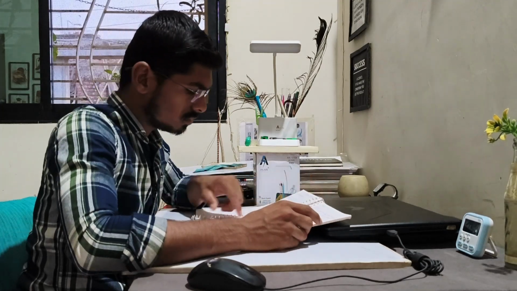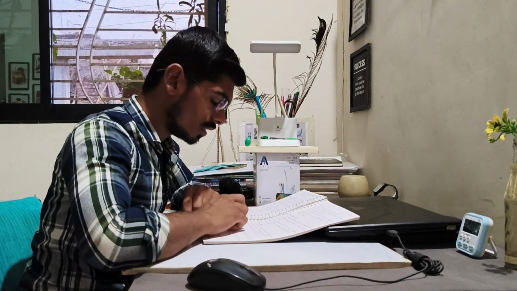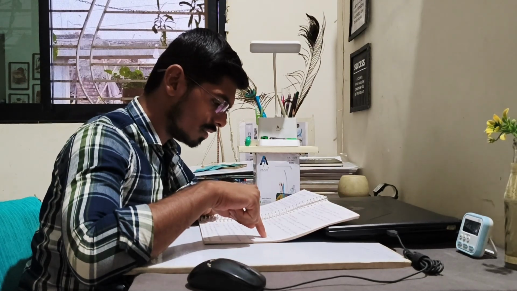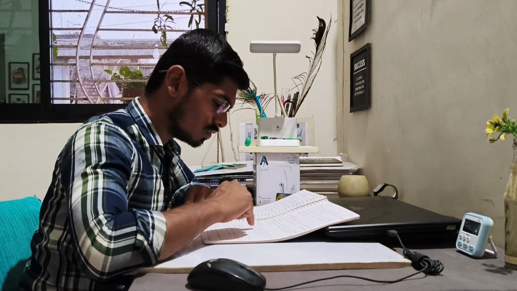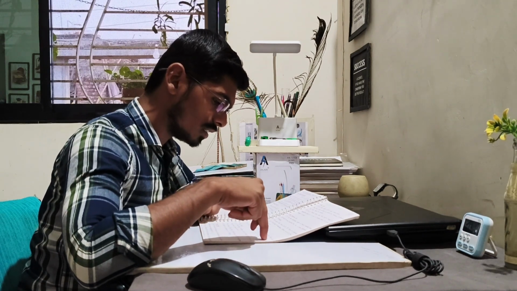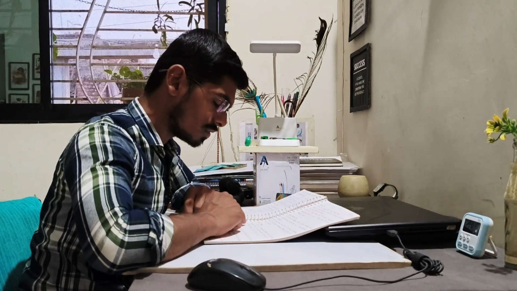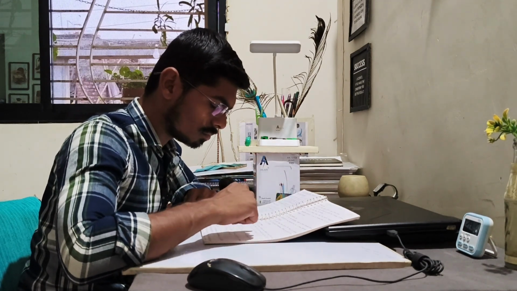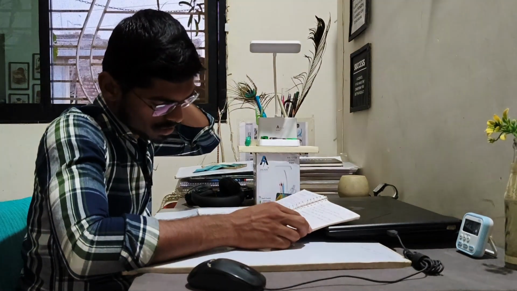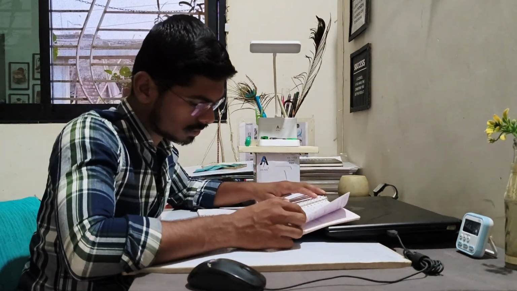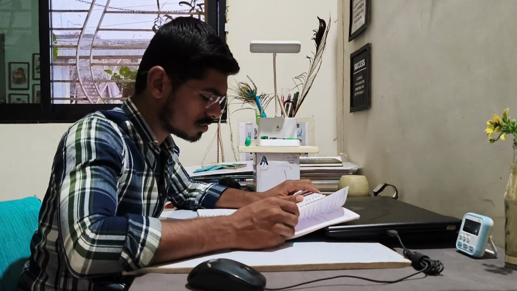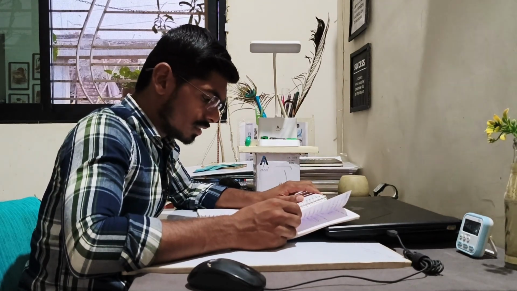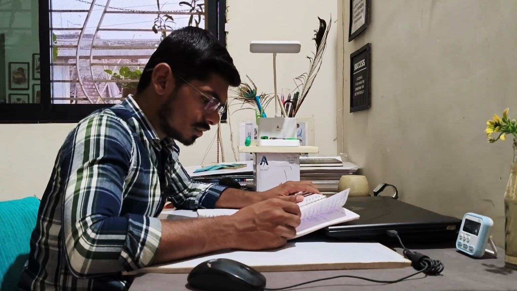Next term is flow channel. It is the space between two adjacent flow lines, and it represents the total flow path between the two flow lines. It's called a flow channel. The formula for the number of channels is the number of flow lines minus 1. Number of channels is equal to the number of flow lines minus 1.